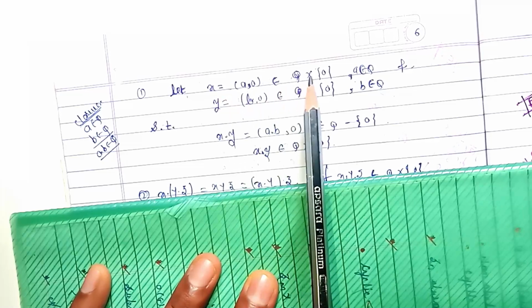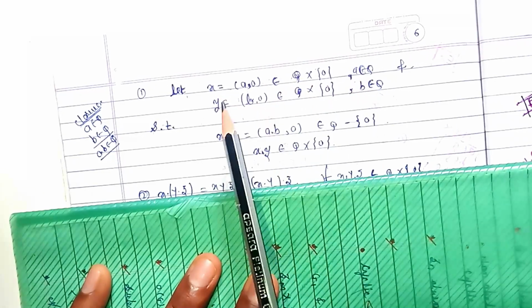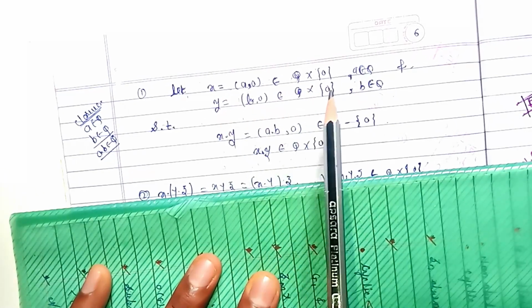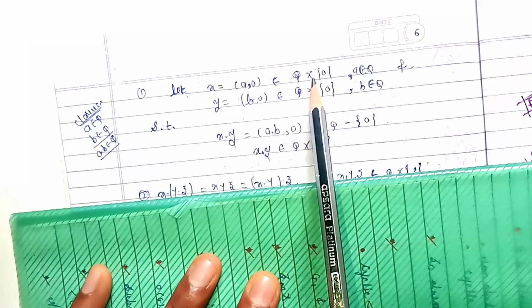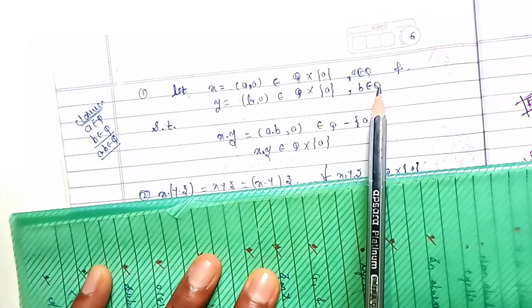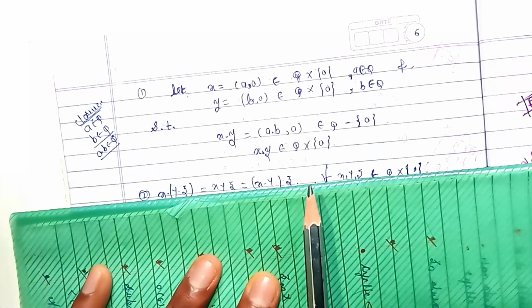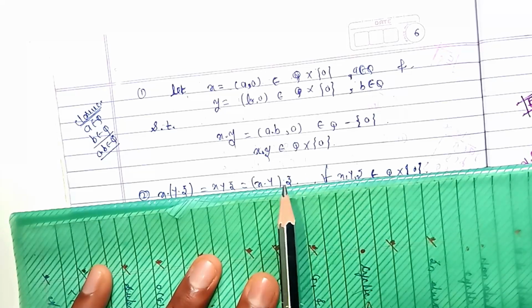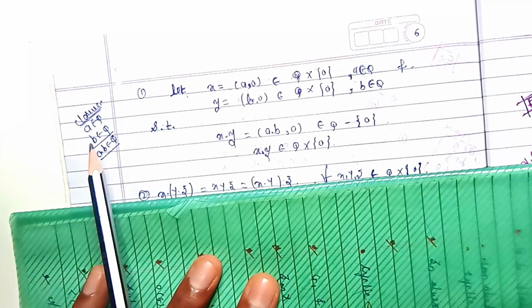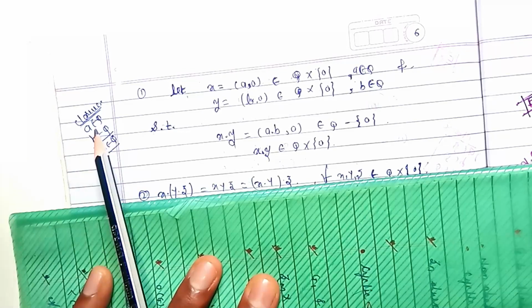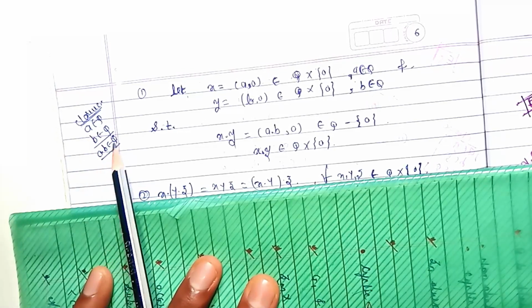Take x as (a, 0) from Q cross singleton 0, where a belongs to Q, and y as (b, 0) belongs to Q cross singleton 0. These are two elements from our group, and b is from Q. Now we show the closure property for multiplication. For a semigroup we show closure: a belongs to Q, b belongs to Q, and their dot product is also in Q.